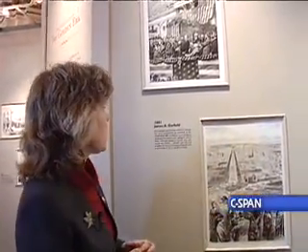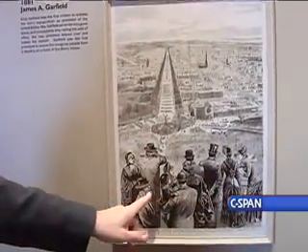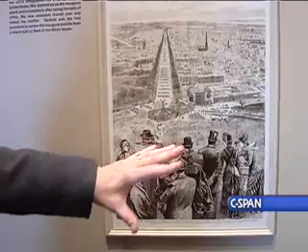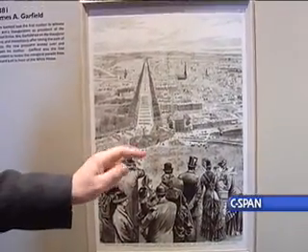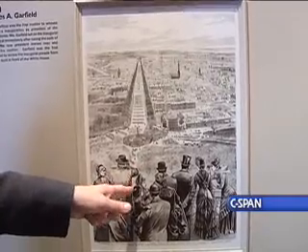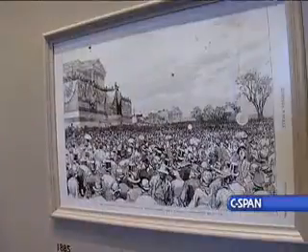James Garfield's inauguration here, you can have a wonderful view of the mall. These individuals are actually probably up on the Capitol Dome looking down. Of course, for this inauguration, I doubt anyone will be up there, certainly in viewing the event. But again, looking at the parade as it goes down towards the White House.